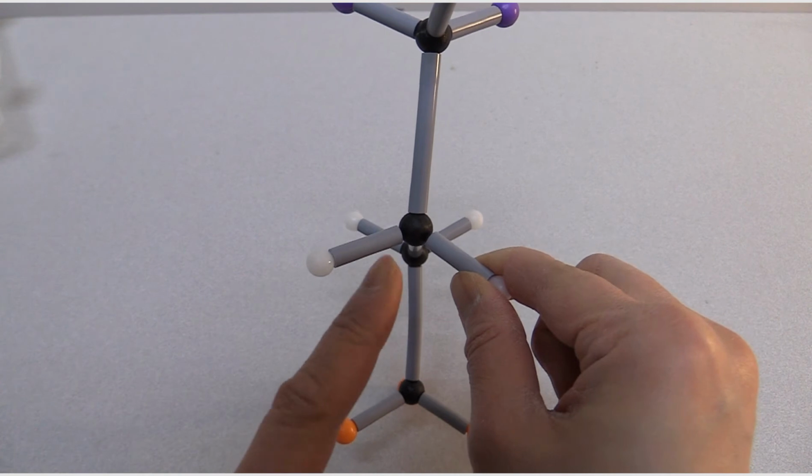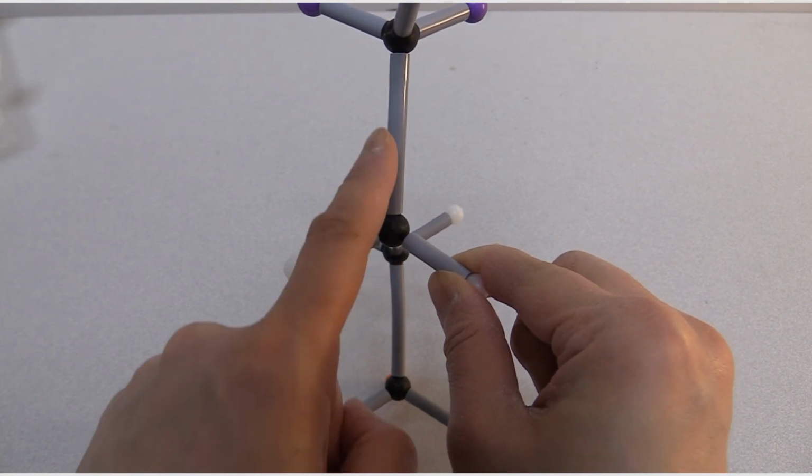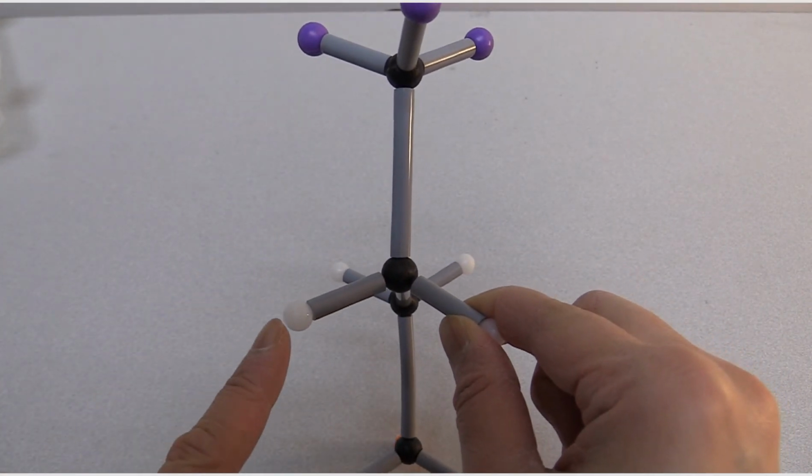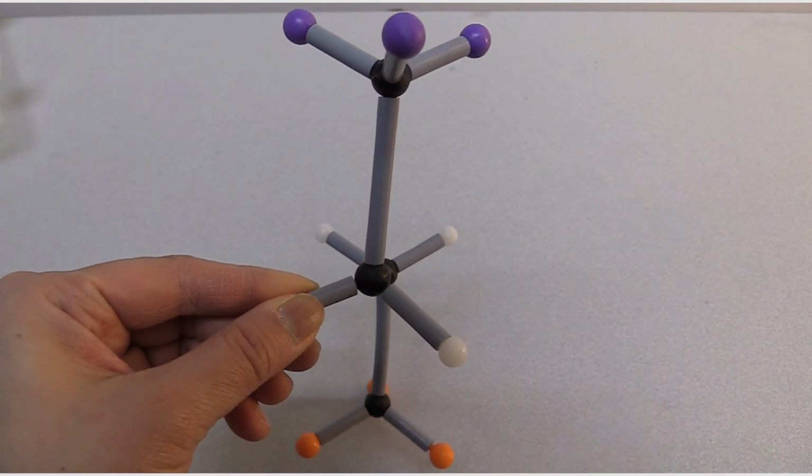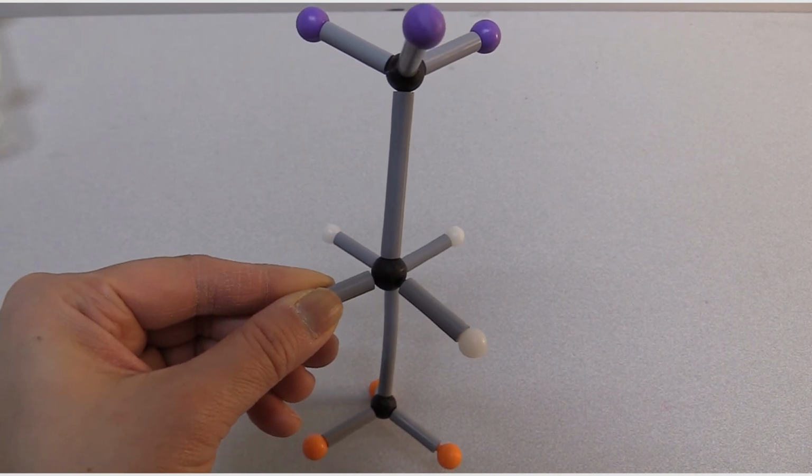So we're going to start with drawing the dot on this first carbon, the CH3 group coming off of there, and these 2 H's, and then the back carbon we have 2 hydrogens and the CH3 group there. So that is the staggered conformation.